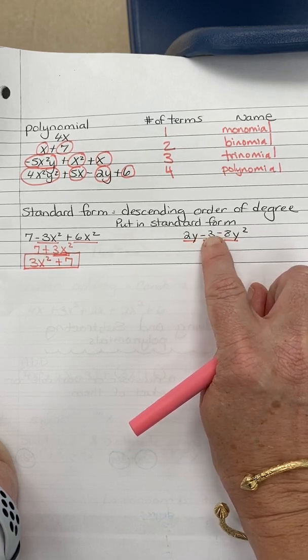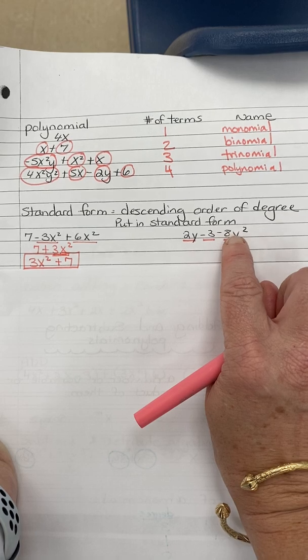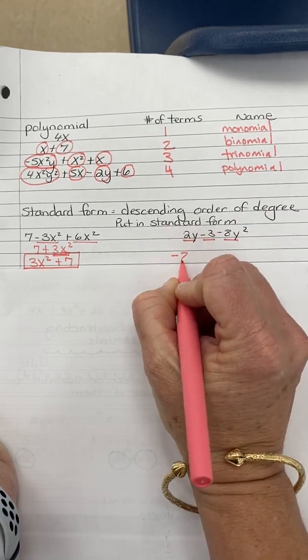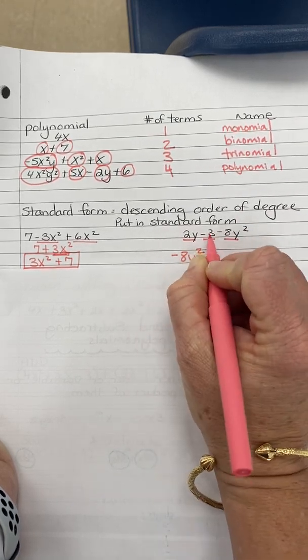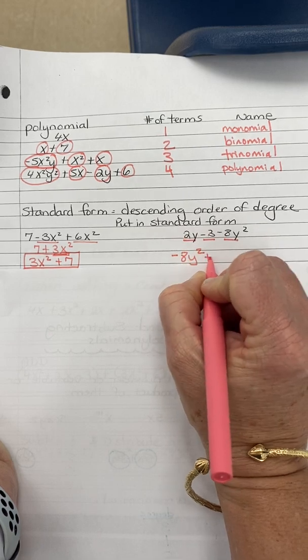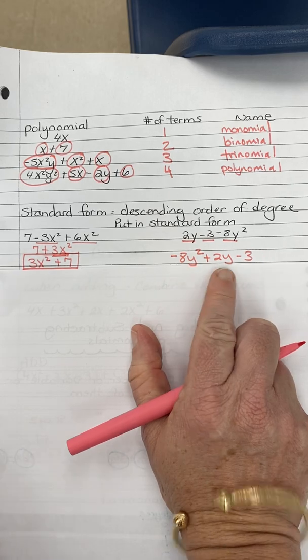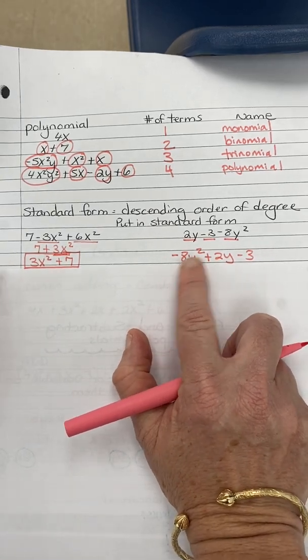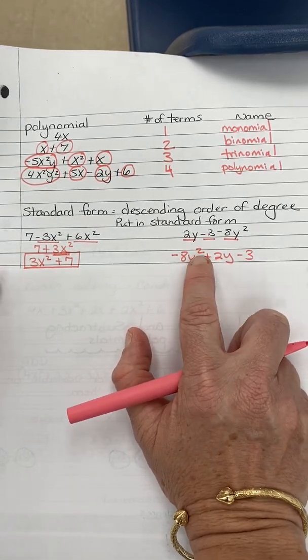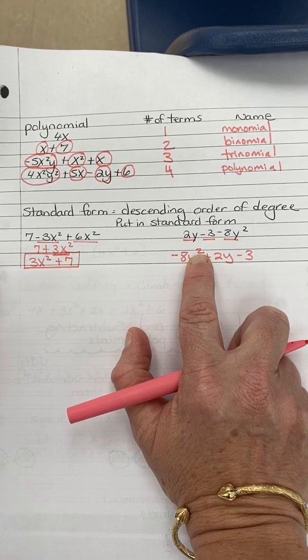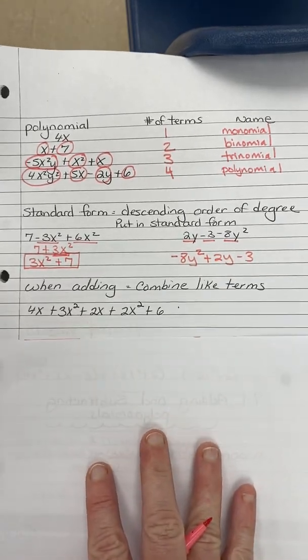This negative is with the 3, and the 2 is positive. So I have to put this one first. Negative 8y squared. Then this one, plus 2y minus 3. So I'm just putting it in order, and the order does not go by the coefficients or the number, it goes by the exponents, okay, descending order.